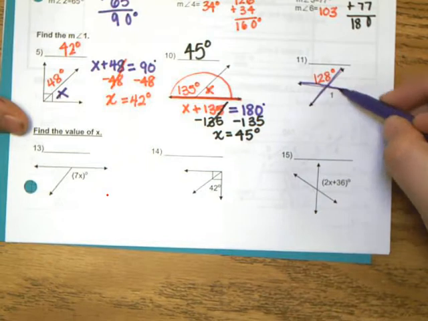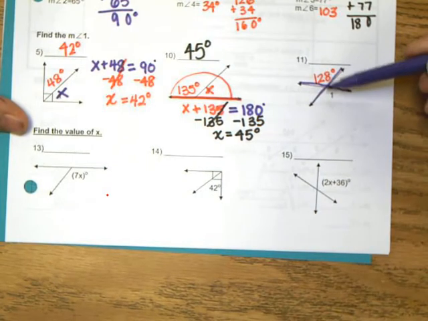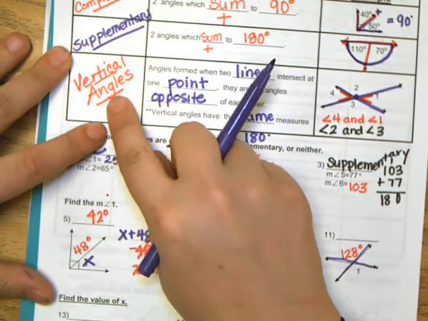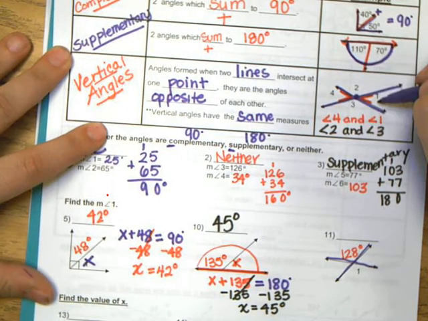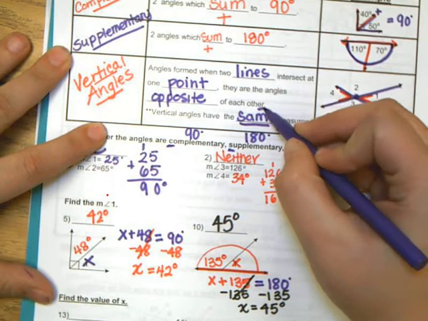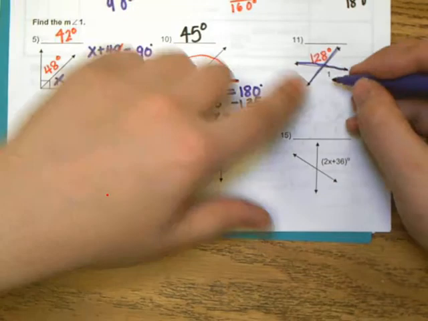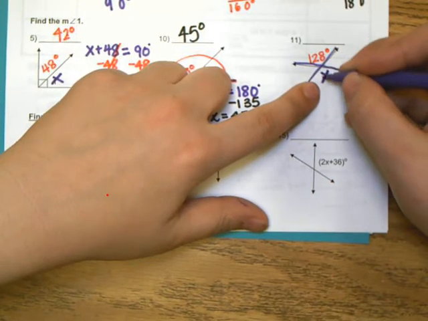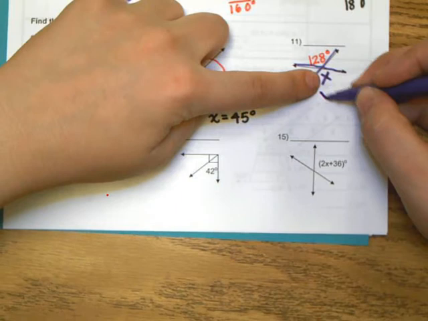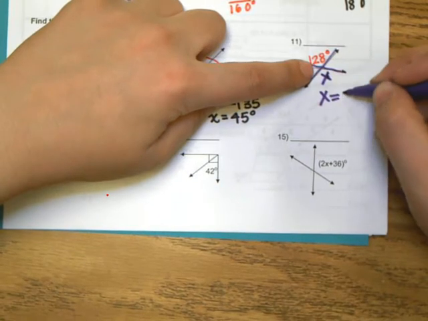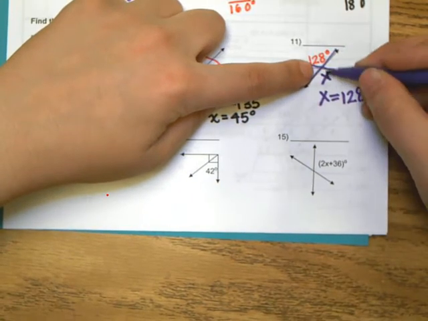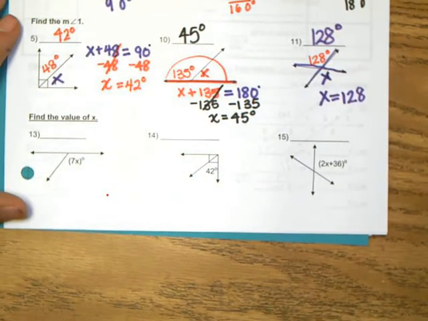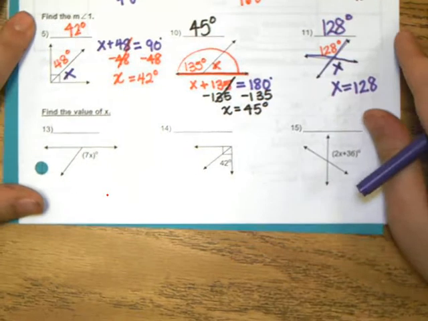Okay, example 11. If I look, I am given two lines that intersect, and these two angles right here are opposite of each other. They are called vertical angles. Vertical angles are the same, they are equal. So if I don't know what this is, I know that these two are equal. So if this is 128, this equals 128. They are equal to each other.